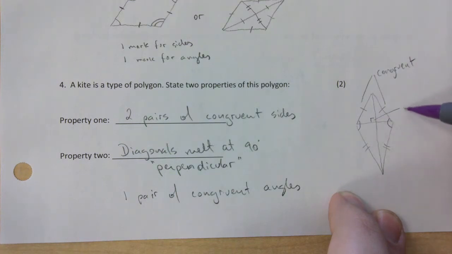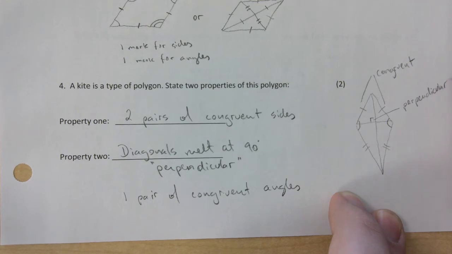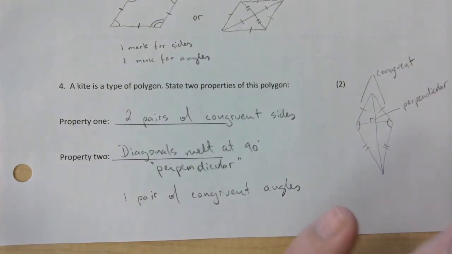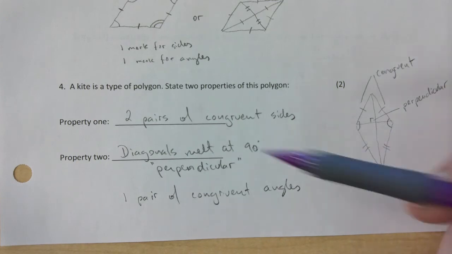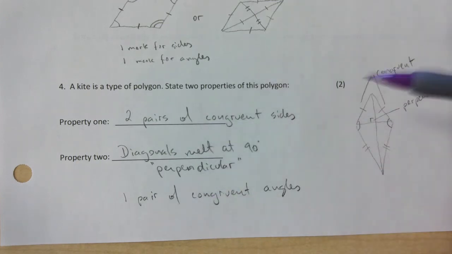And at a 90 you go perpendicular. That way you have the terminology as well, right? Congruent means equal, perpendicular means meeting at a 90 degree. Okay, so any combination of these 2 will give you the 2 marks.